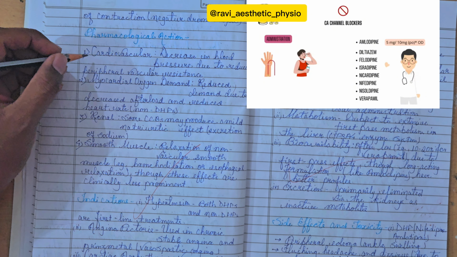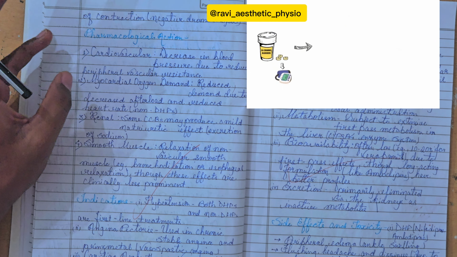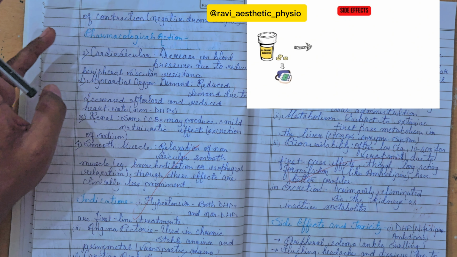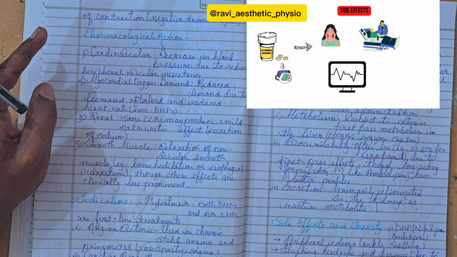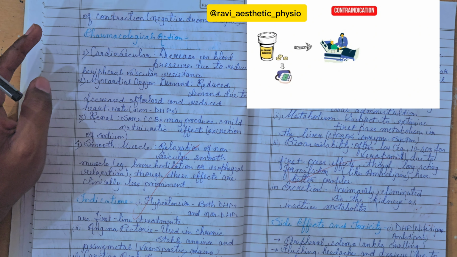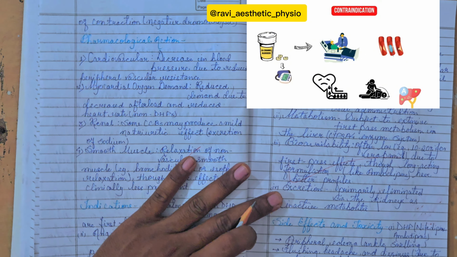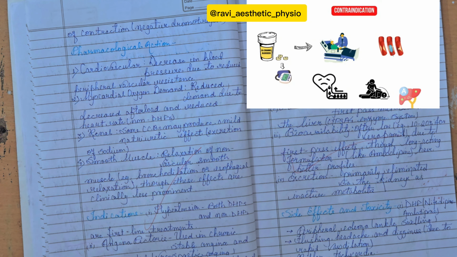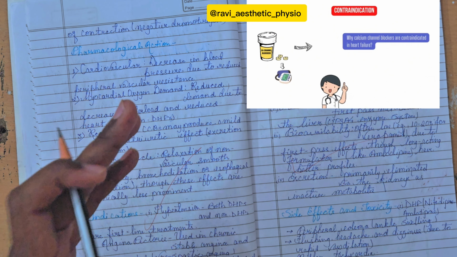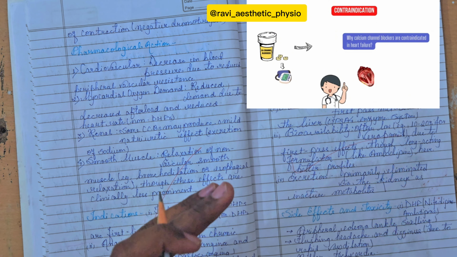Pharmacological action. In the cardiovascular system, they decrease blood pressure due to reduced peripheral vascular resistance. If the calcium channels are blocked and calcium does not enter the blood vessel, it leads to decreased blood pressure. Myocardial oxygen demand is reduced due to decreased afterload and reduced heart rate. It means there is too much pressure of blood reaching our heart muscles, so oxygen demand is high. When you take a calcium channel blocker, it reduces afterload, reduces heart rate, and reduces myocardial oxygen demand.